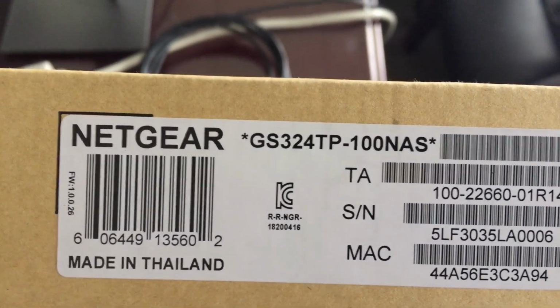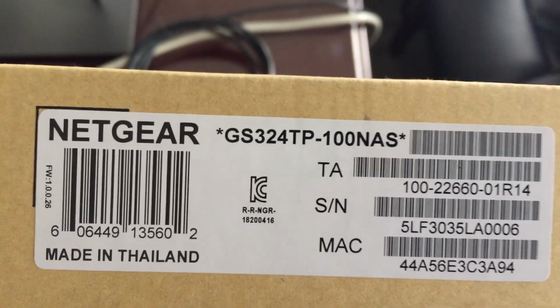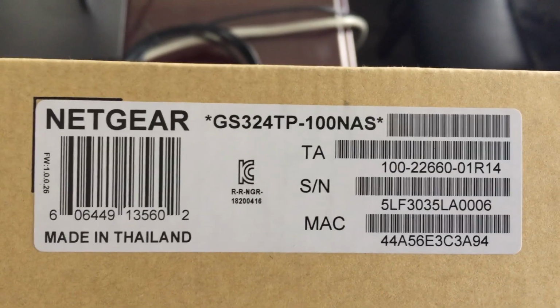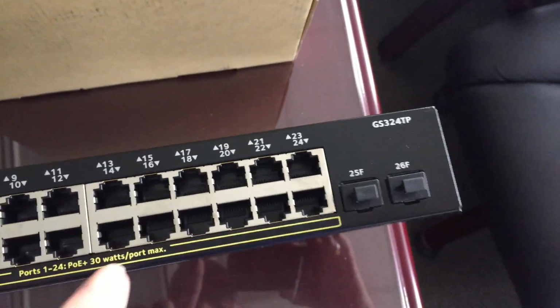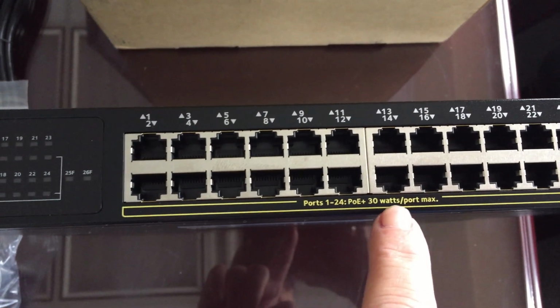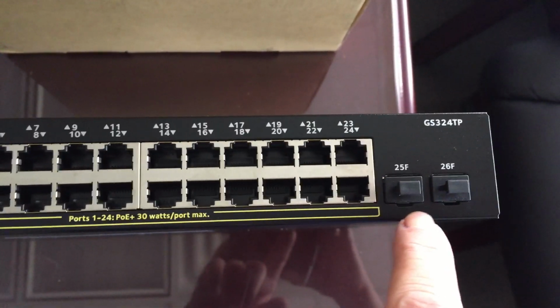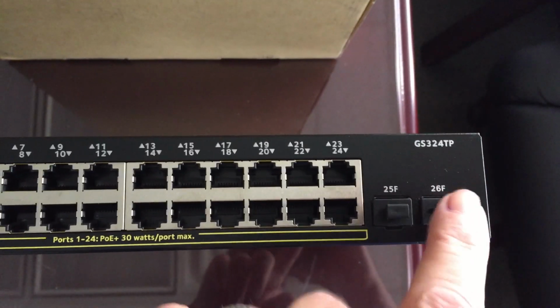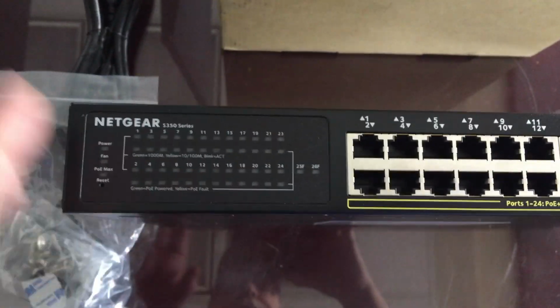Now the other thing I ordered for this customer was a Netgear GS324TP 100 NAS switch. It is a PoE, power over Ethernet switch. It is also rack mountable, so all 24 ports are PoE and 30 watts per port maximum. And it also has SFP connectors for a link over.